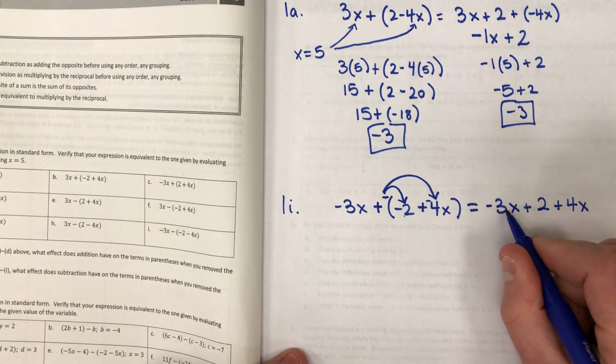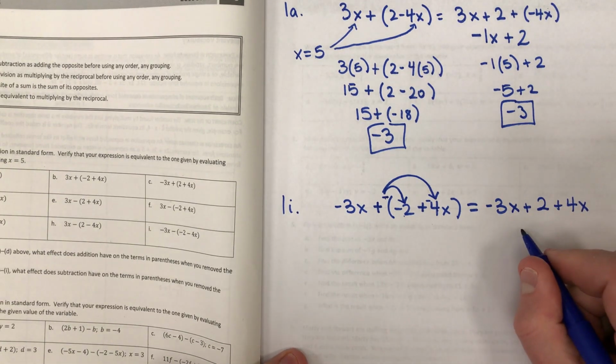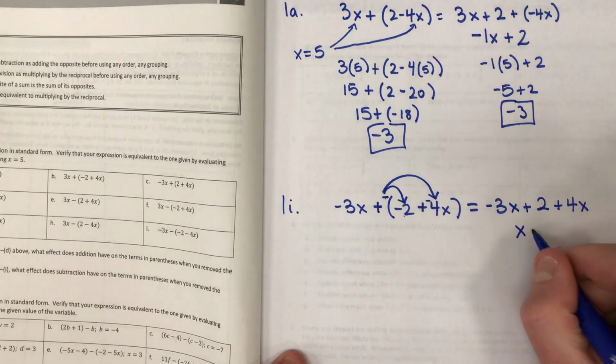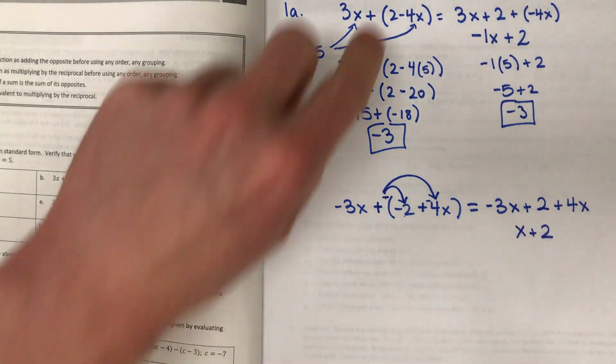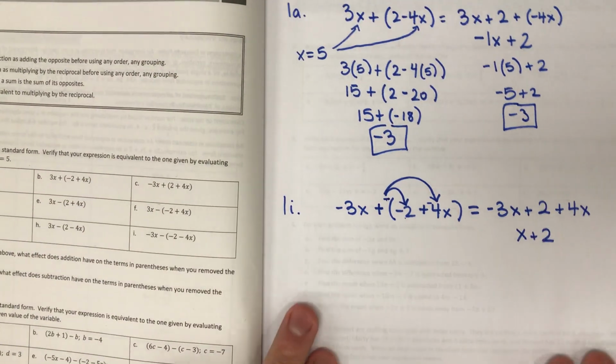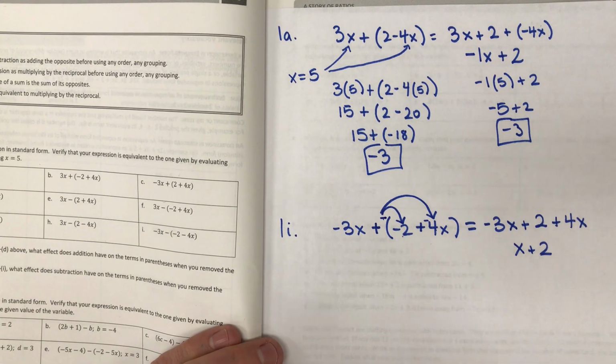And so then I can combine these like terms. The negative 3x and the positive 4x gets me 1x, which I'll write as just x. I don't have to have the 1 there, plus 2. So these two were pretty similar. The question 1a and 1i, they just sort of mixed up where the positive and negative signs are. And so we came out this time with x plus 2.